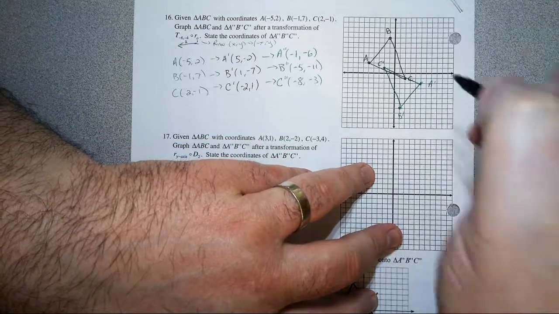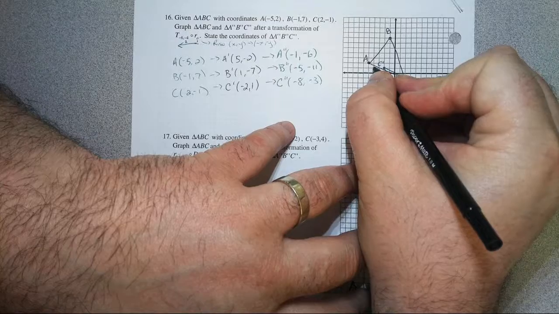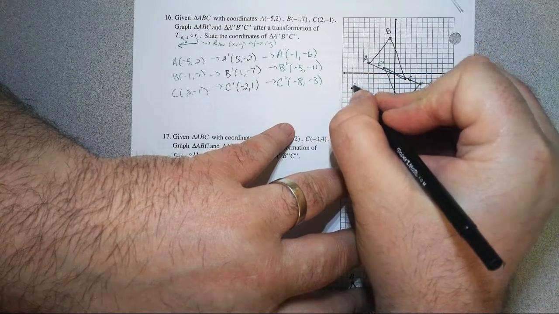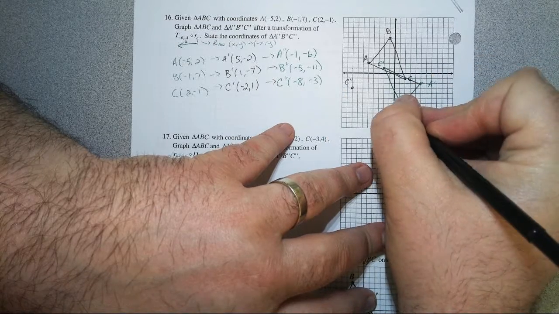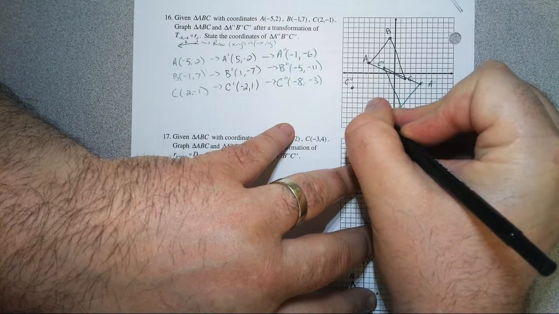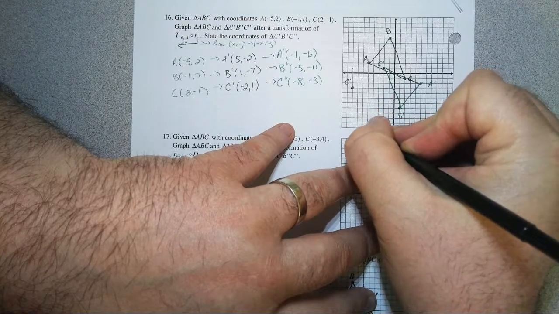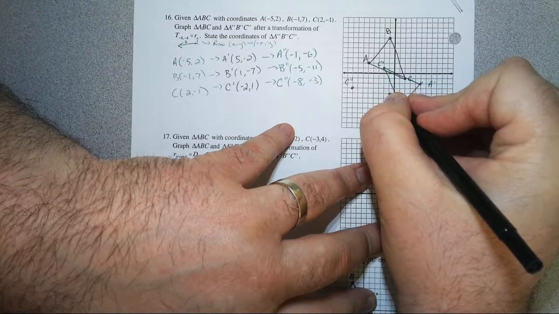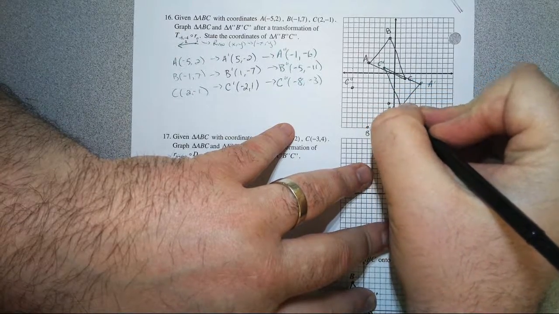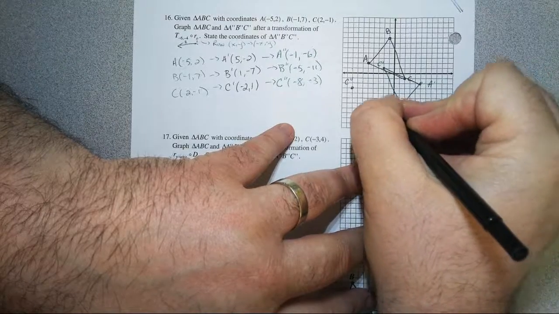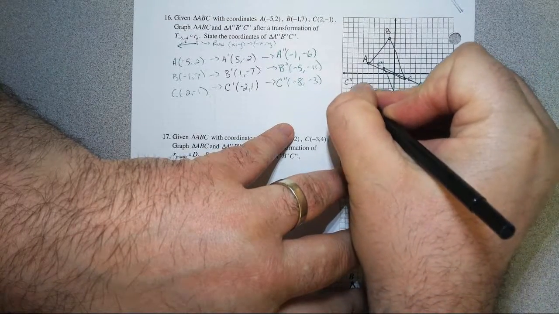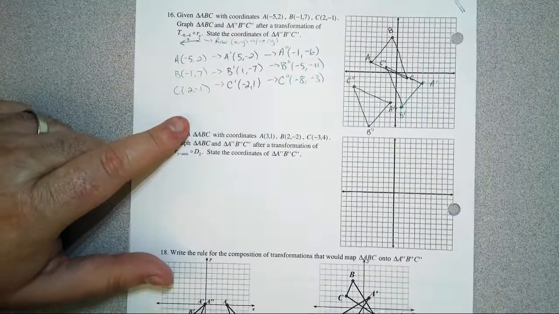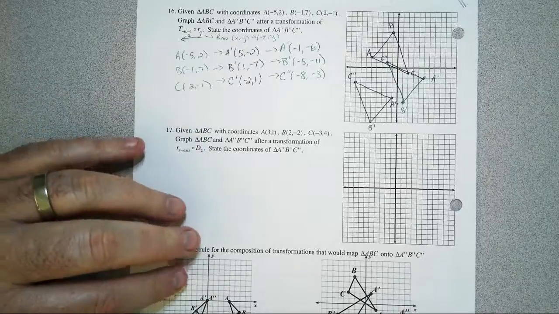The last one is to translate it, which means we go 6 left, so 1, 2, 3, 4, 5, 6, and down 1, 2, 3, 4. That's where C double prime is going to go. We go 6 to the left and down 4. That's where B double prime is going to go. Then 6 left, down 4, that's where A double prime is going to go. Just make sure you're labeling the points on the graph with the right primes, and you're also labeling your points. That would be the end of 16.